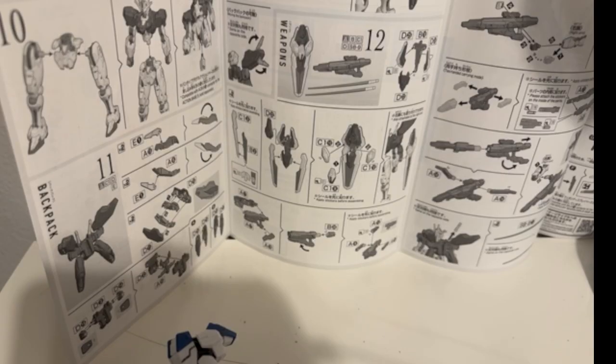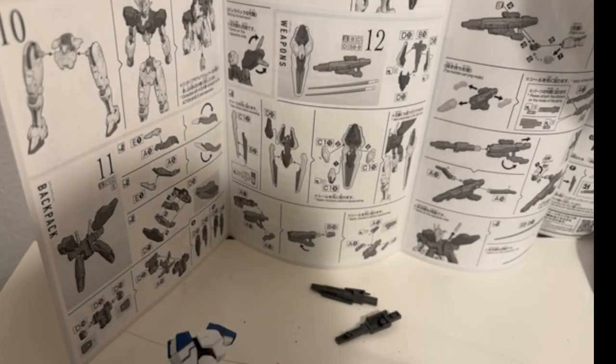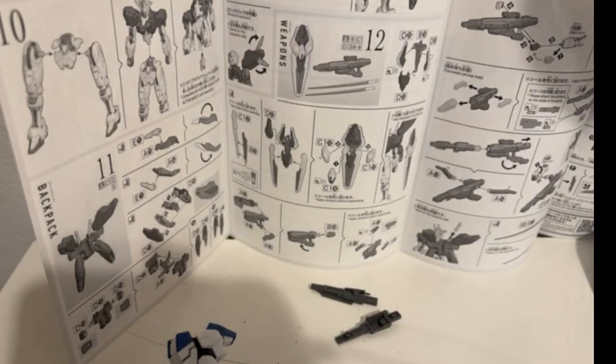13, 19. Okay. That's a 19 here. And then 13. There's 13. Oh my gosh, there's a ton of stickers. And those two pieces alone has got a total of 4 different stickers.